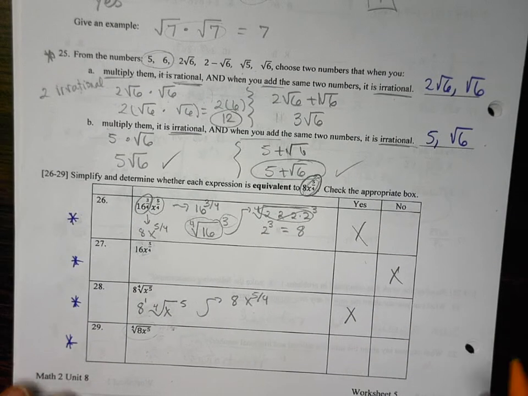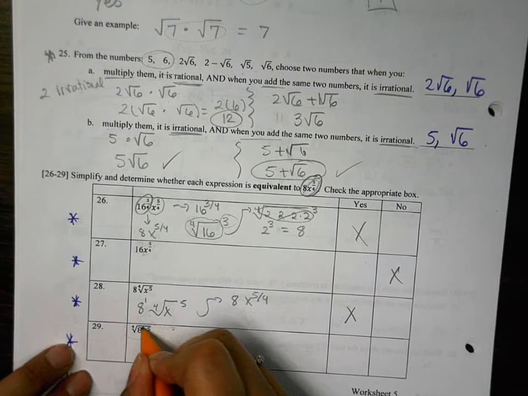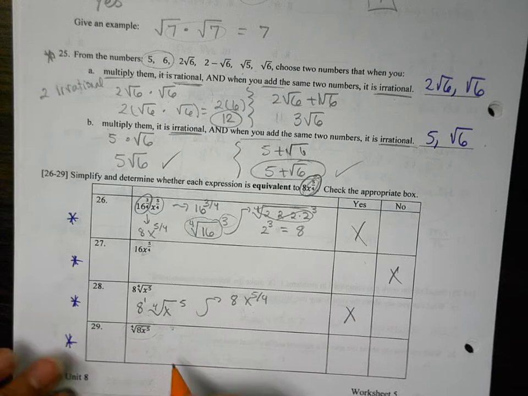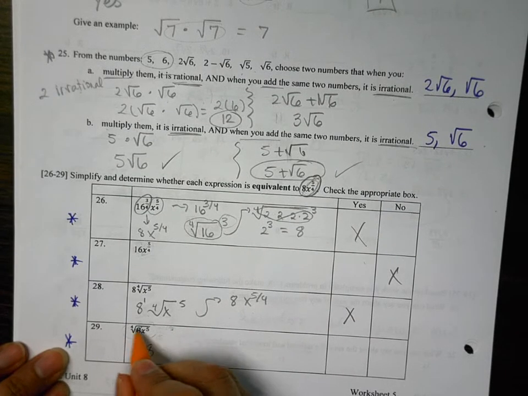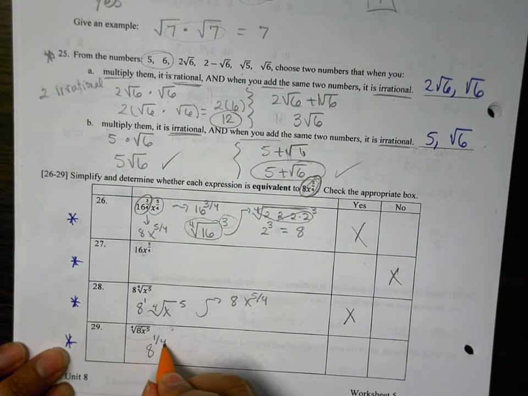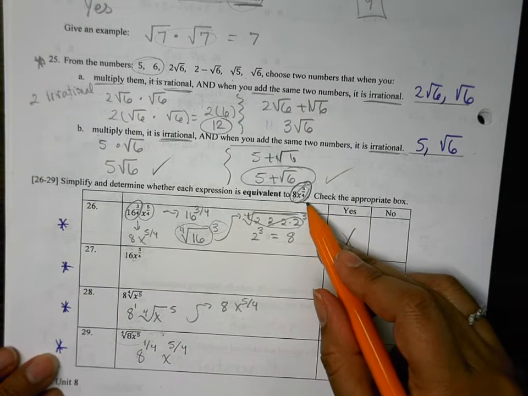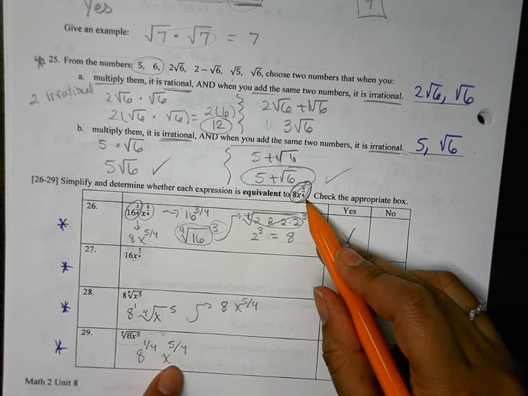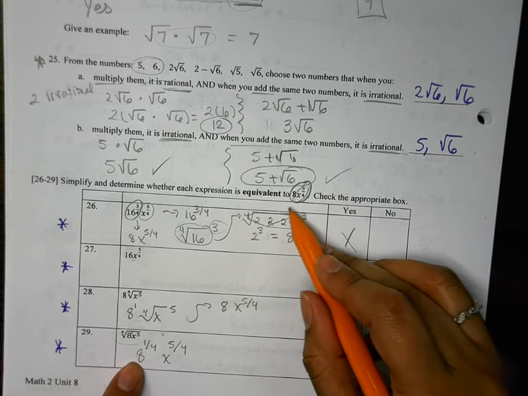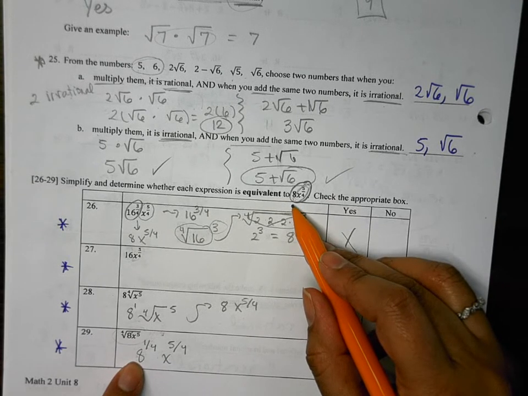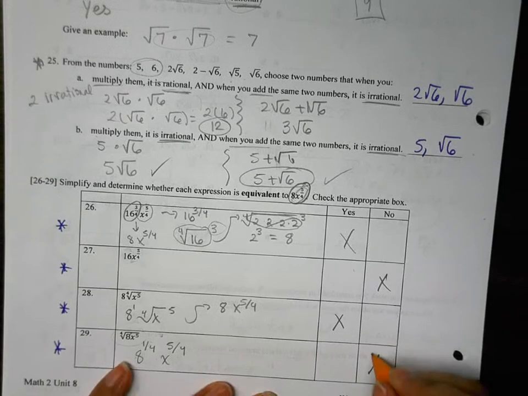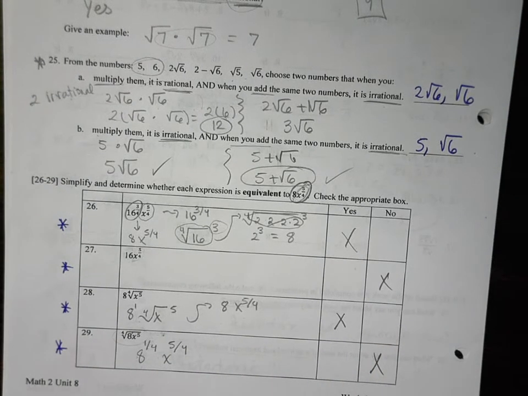So with that being said, what's the power on the 8? 1. So what does this become? 8 to the what power? 1/4. And x to what power? 5/4. Does the x to the 5/4 part match? Is 8 to the 1/4 ever going to equal 8 to the first power? No.